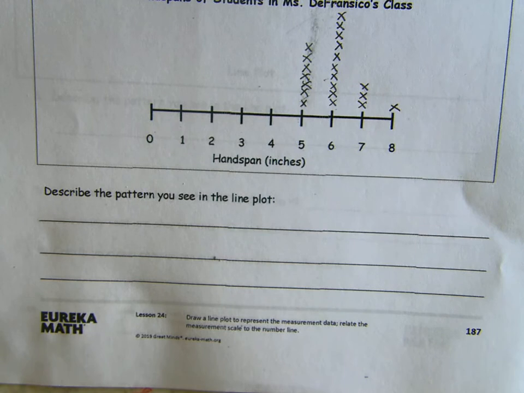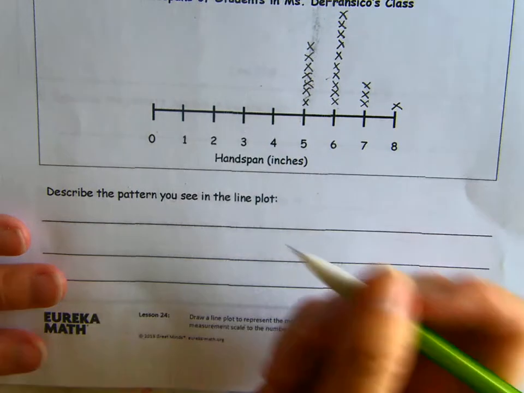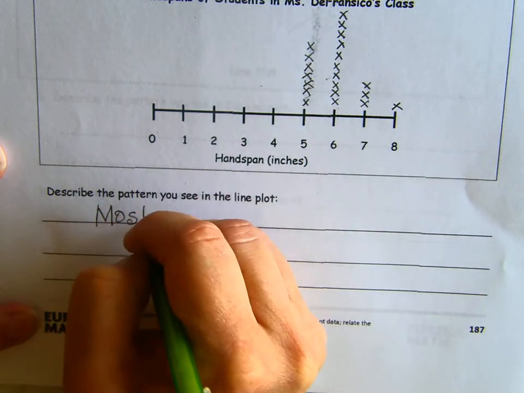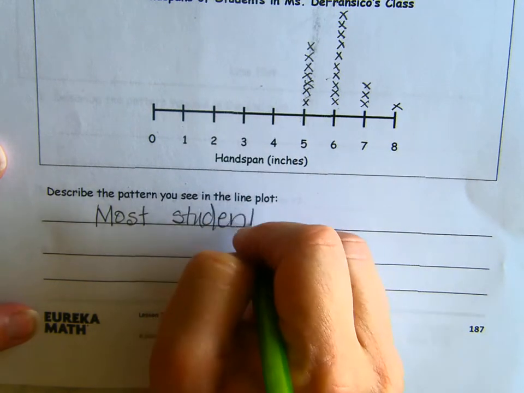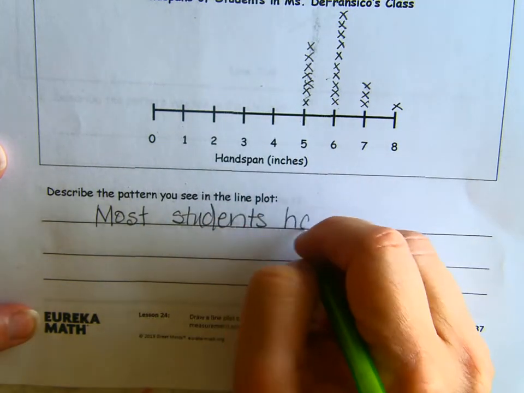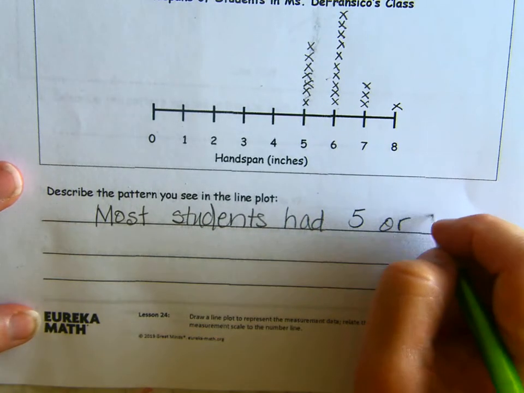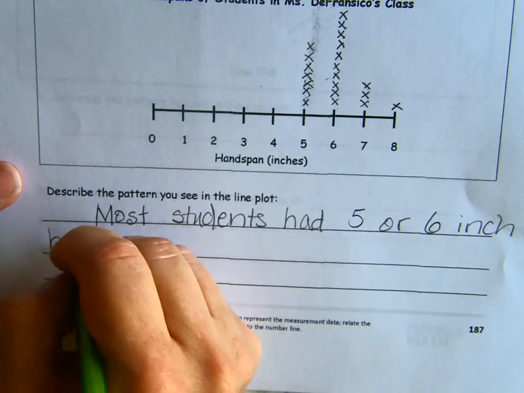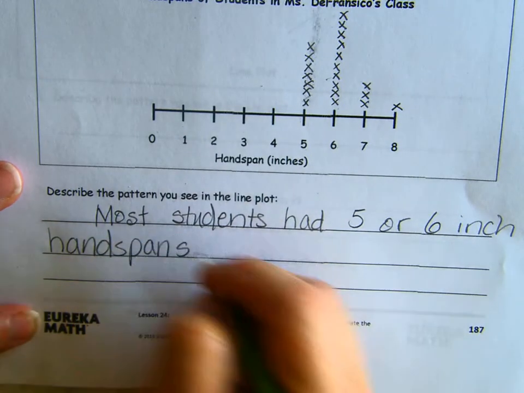So for the pattern, I'm going to say most students had 5 or 6-inch hand spans.